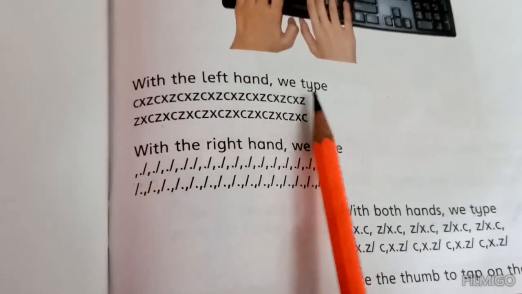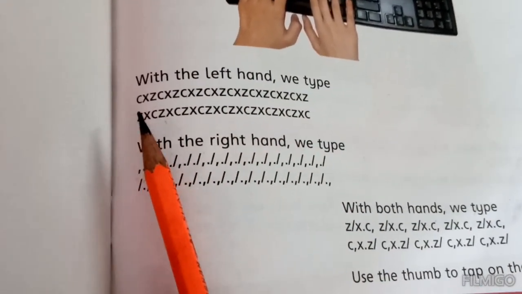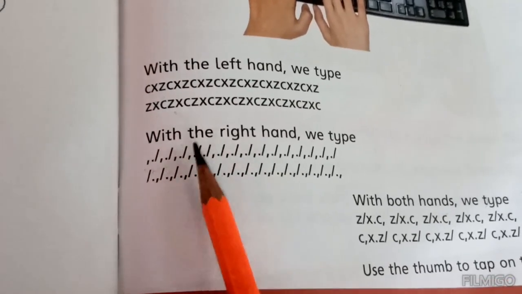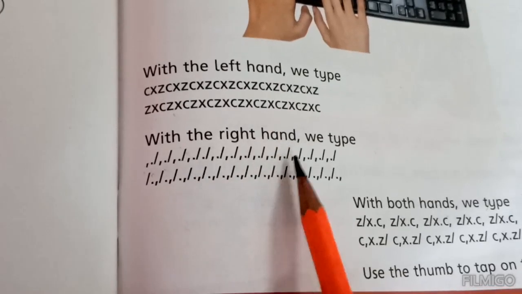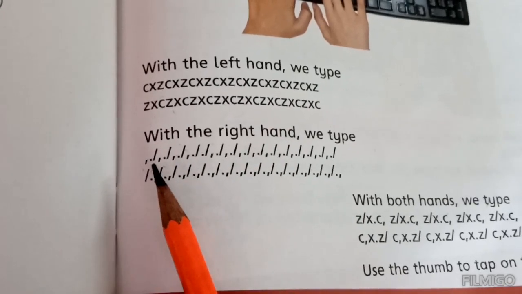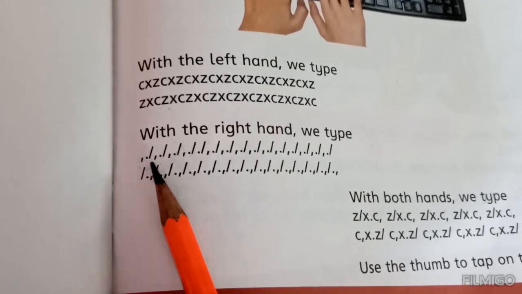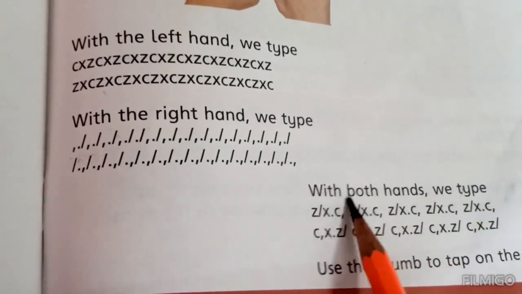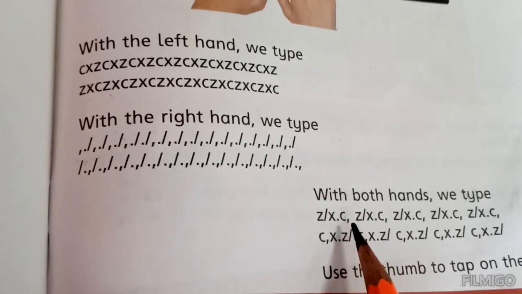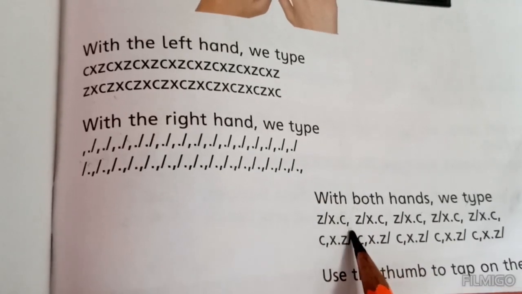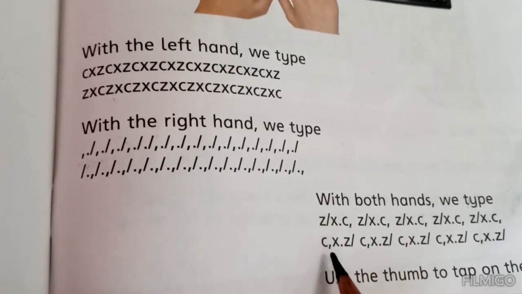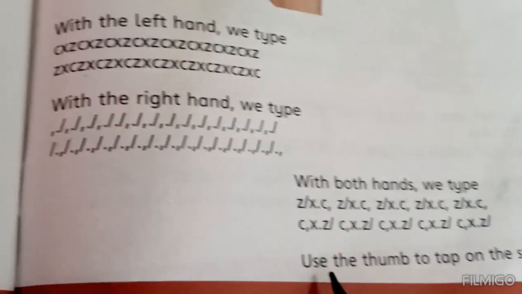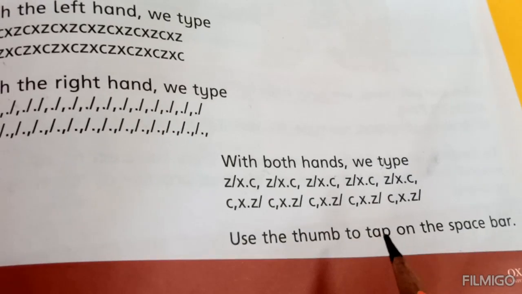With the left hand we type C, X, Z, Z, X, C. With the right hand we type comma, full stop and slash, and with both hands we type Z slash, X, full stop, C and comma, C, comma, X dot, Z and slash. Use the thumb to tap on the space bar.